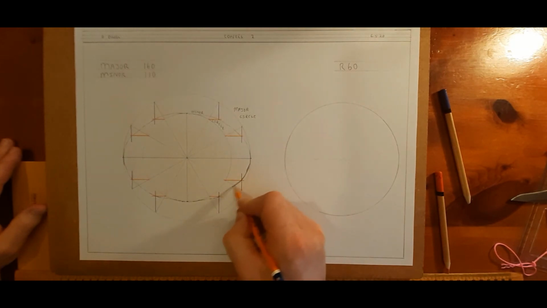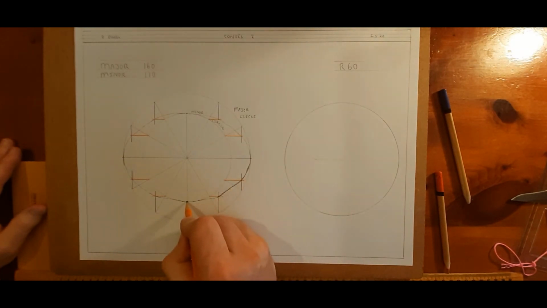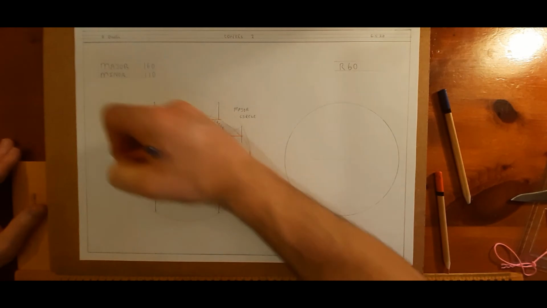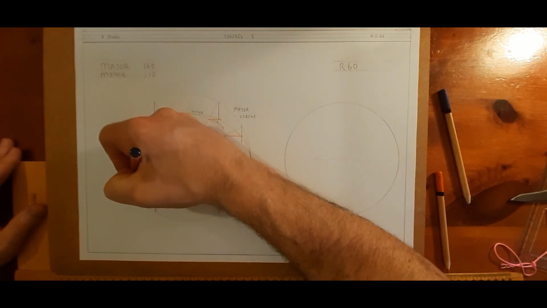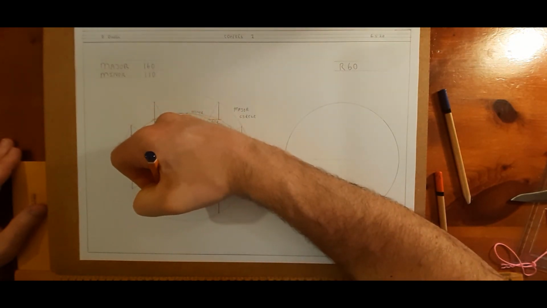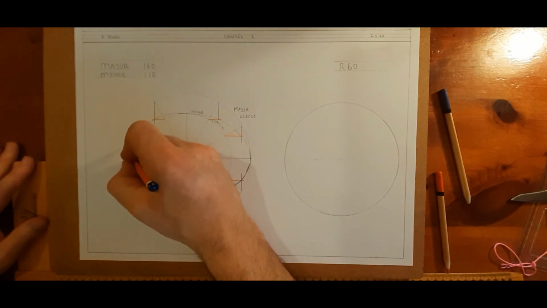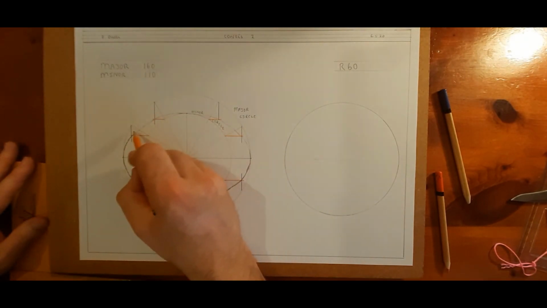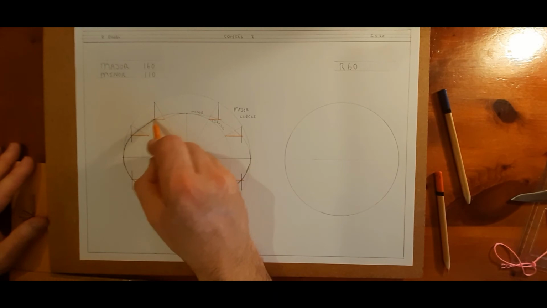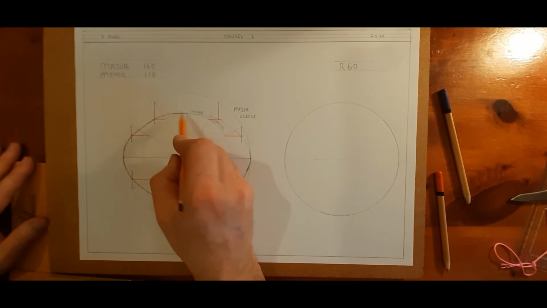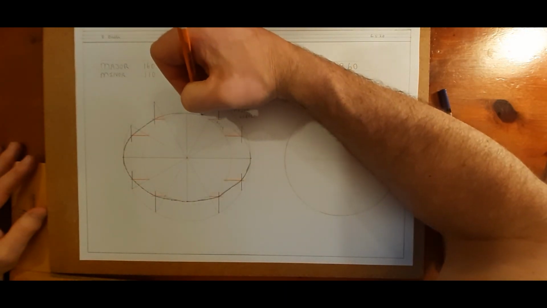And then go over heavier when you're happier with it. Now, just to say to you while we're doing this, the more dividing lines you put in, the more points you would have. But in general, this is all we do because of time constraints in exams.